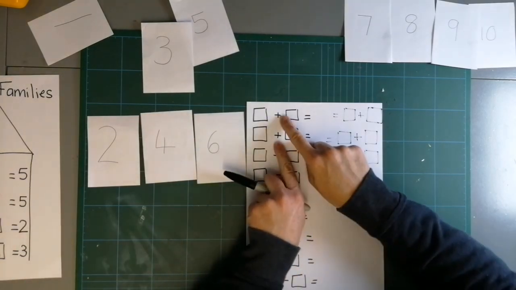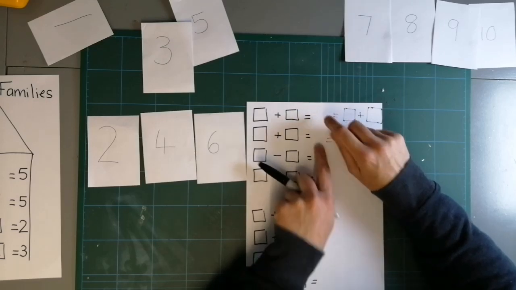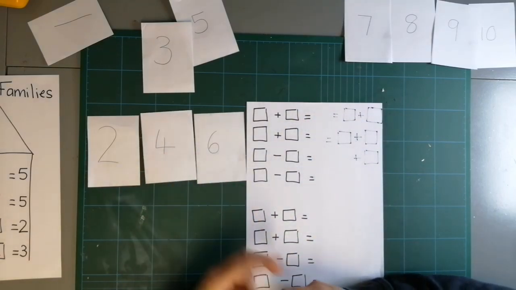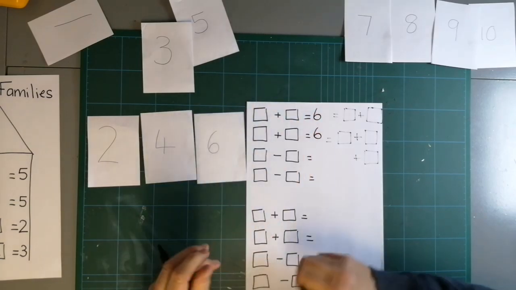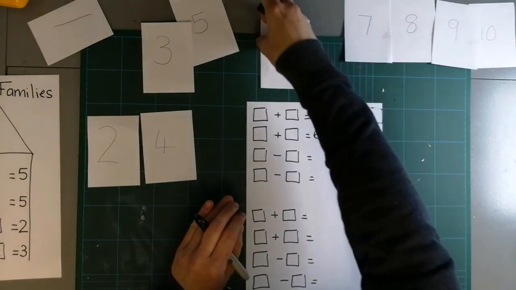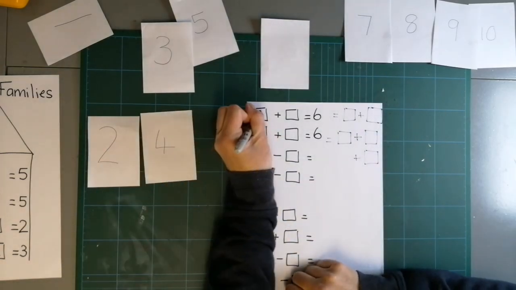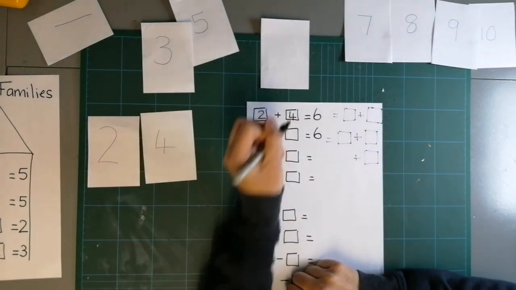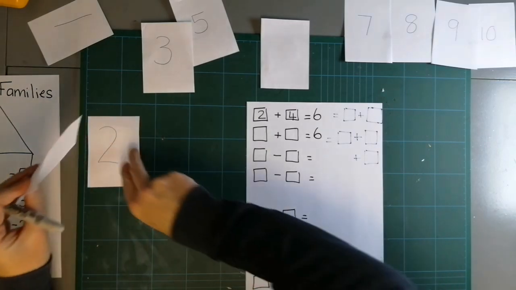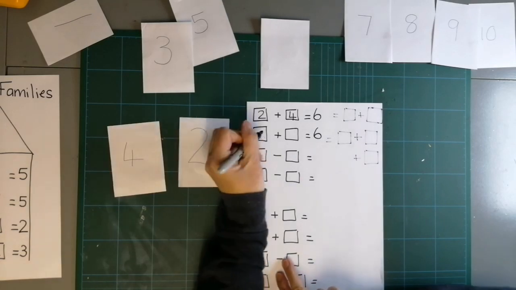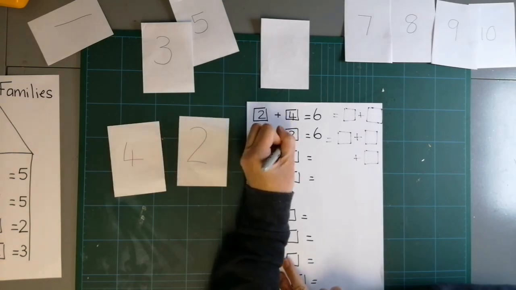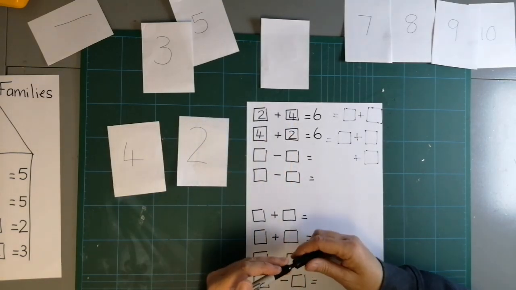Now remember, when we do our adding ups, the biggest number is going to come at the end of the equals, isn't it? So the biggest number out of these 3 is number 6. So I'm going to fill in those spaces straight away because I know those. I'm going to turn that over. So now I'm going to have 2 add 4 equals 6. Then I'm going to switcheroo. I'm going to switch them around. 4 add 2 equals 6.